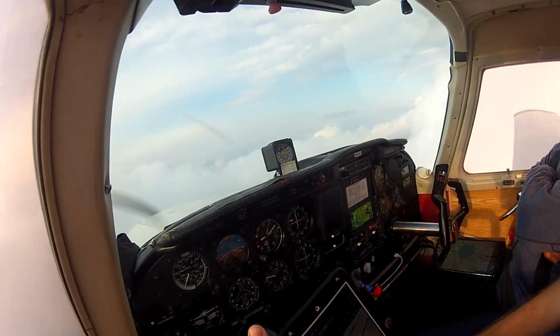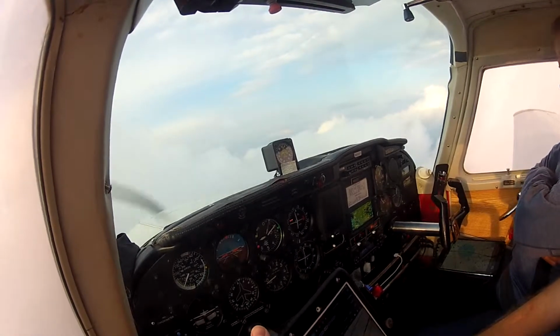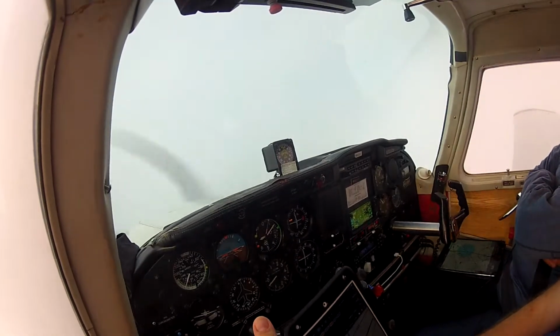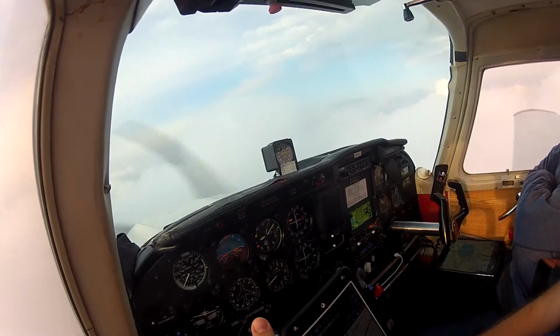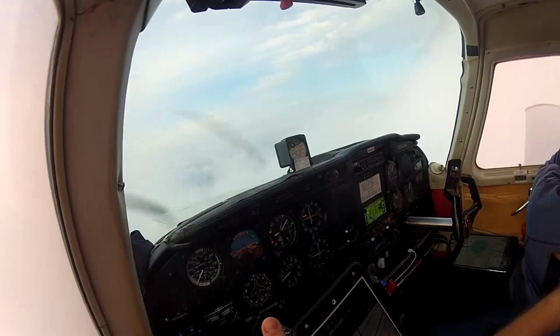Looks like you need a little nose down trim. November 4 Zulu Alpha, say intentions after this approach. We'll be missing up, we'll do a touch and go, and then we'll be requesting VFR flight following back to Stanley County.